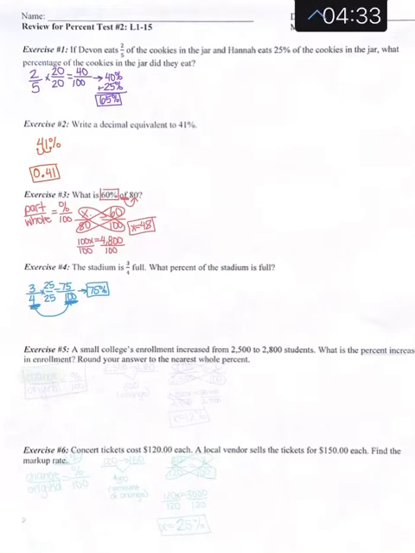Exercise 5, a small college's enrollment increased from 2,500 to 2,800 students. What is the percent increase in enrollment? Round your answer to the nearest whole percent if that is necessary. So what we need to realize here is we're looking for the percent increase. So percent increase is the same thing as percent change.